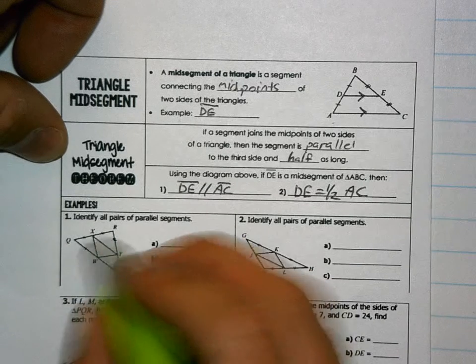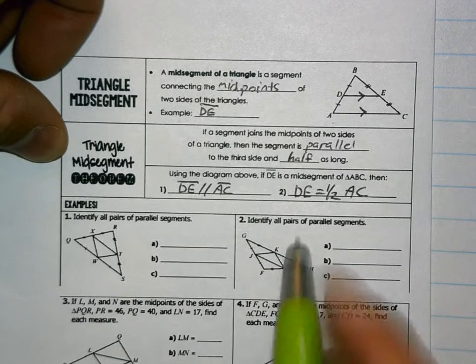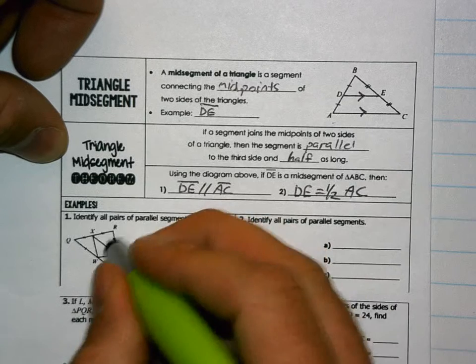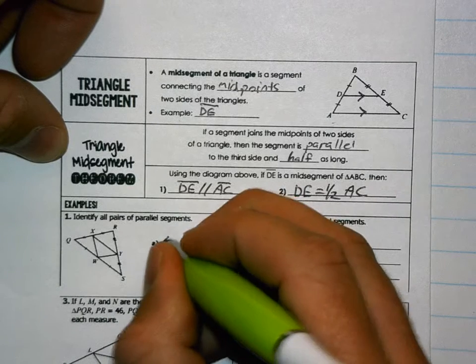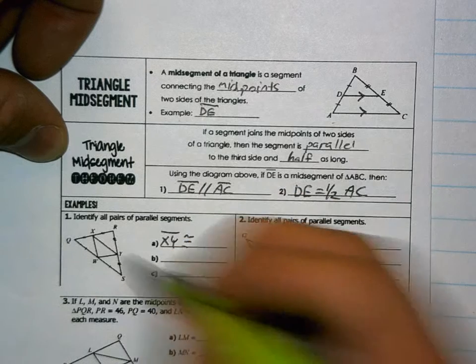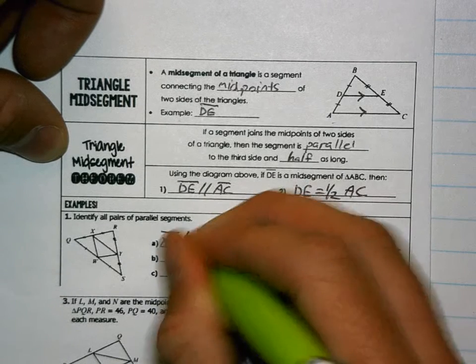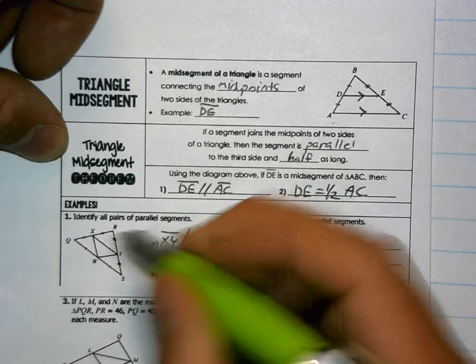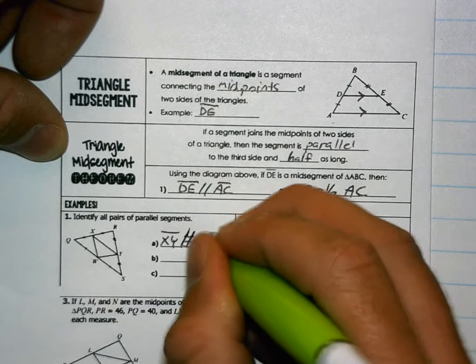Alright, now starting on identifying, I'm just going to do one of the problems. The right side you'll leave for studying. So XY is going to be not congruent, parallel to QS.